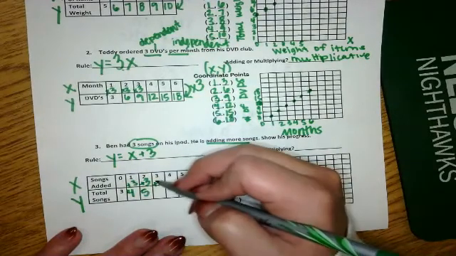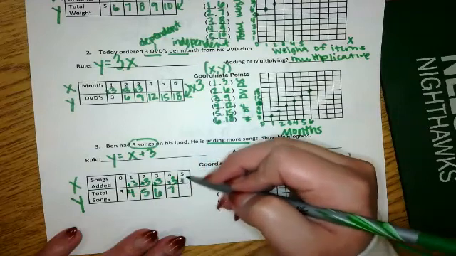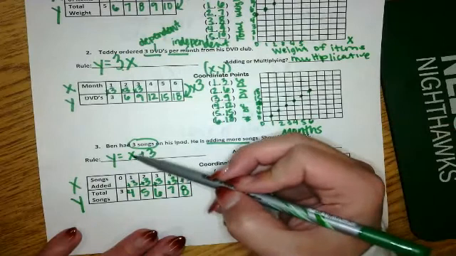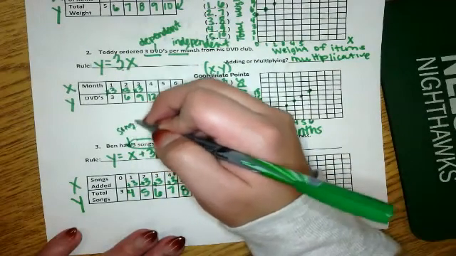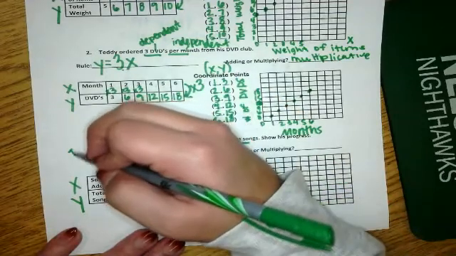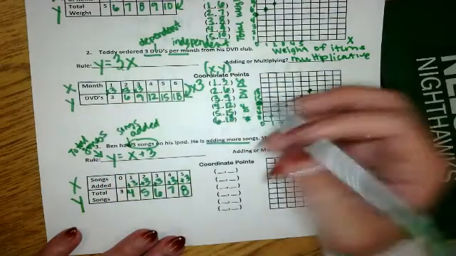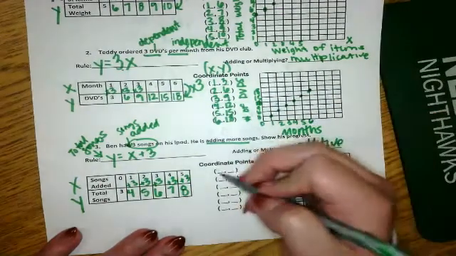If I add 3, 6, 7, 8. X plus 3, or the number of songs added plus 3 equals total songs. This is an additive relationship.